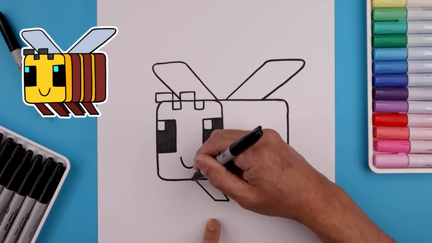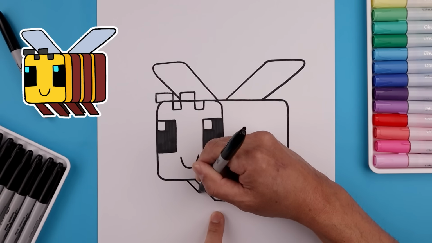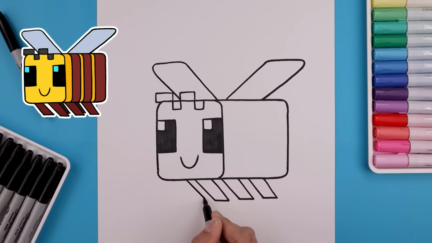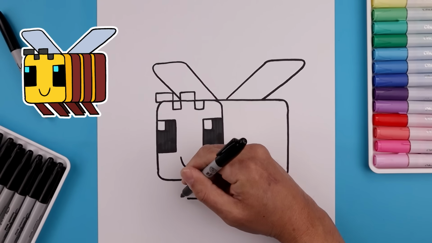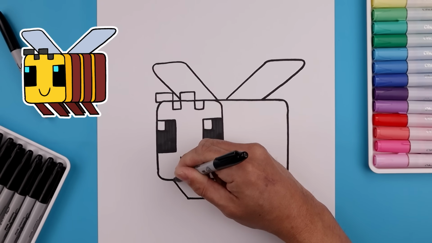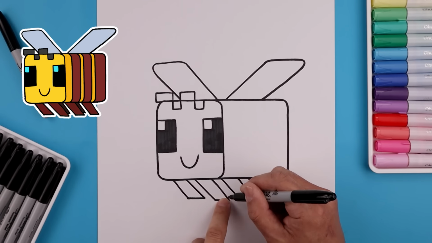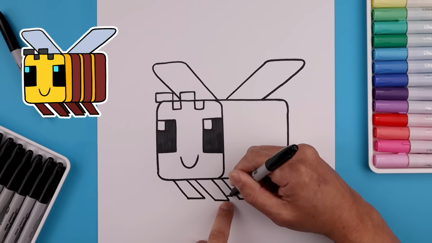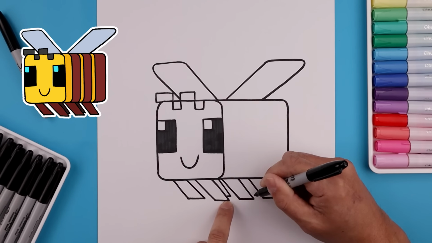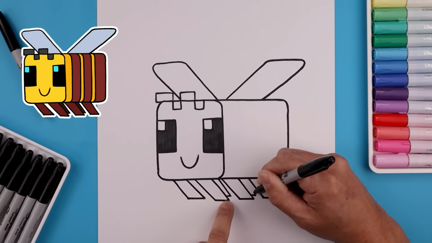Now let's draw the hind leg. We're going to step over, draw that same length line coming down, go across and then up. Now you see two more feet in behind, so we're just going to line up the bottom, going out, pull that back up, and do that one more time.